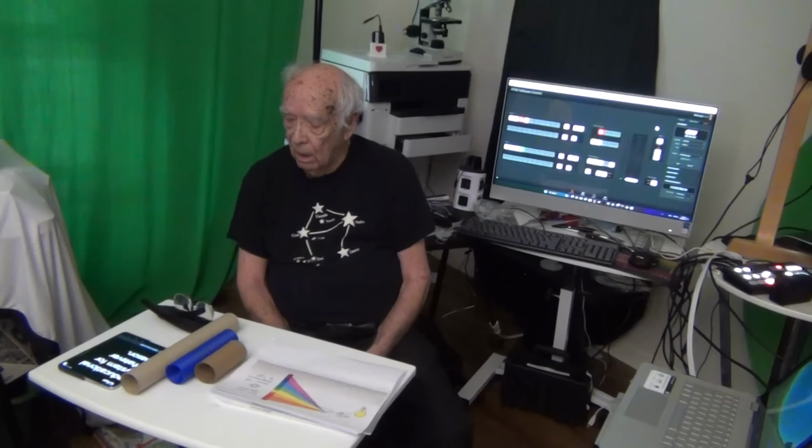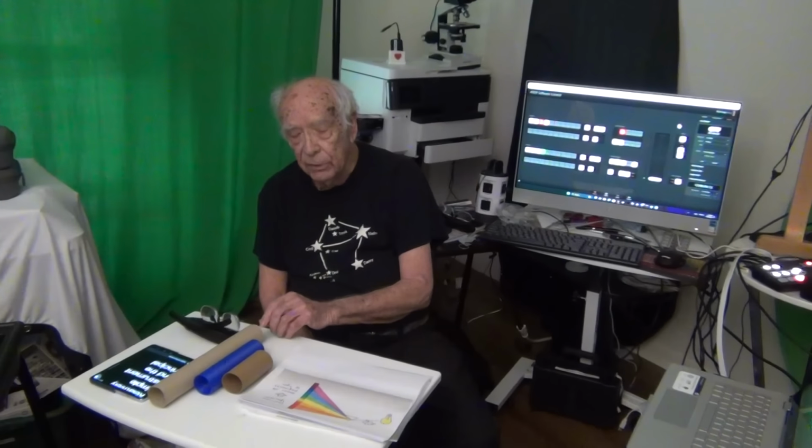Okay, what we're going to be centering on today is spectroscopy. Spectroscopy is probably the most used instrument in science, and it's probably the least taught instrument in our educational system for whatever reason. Relatively simple instrument, and the principles are relatively simple.